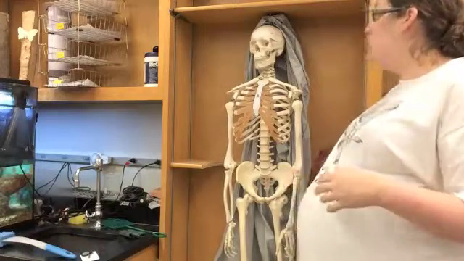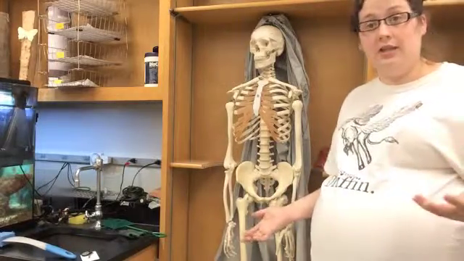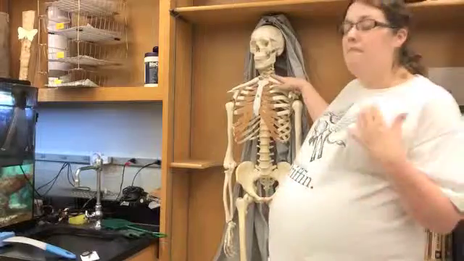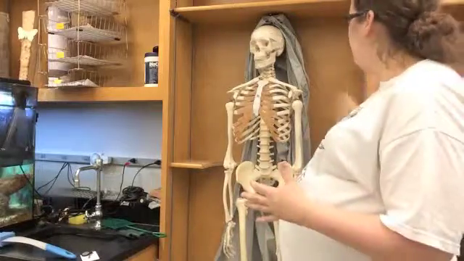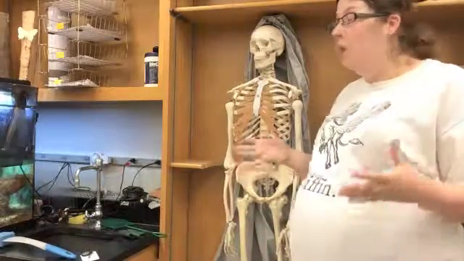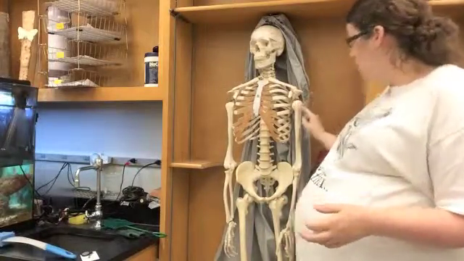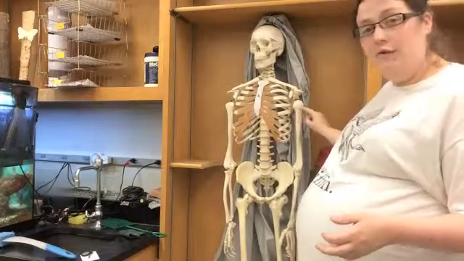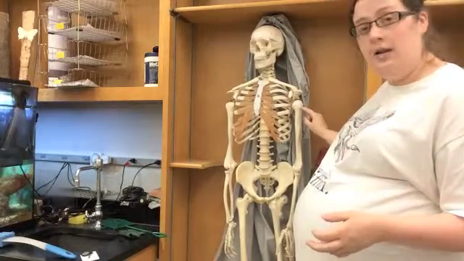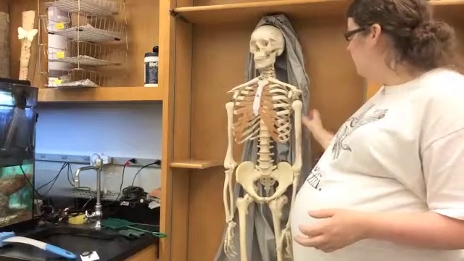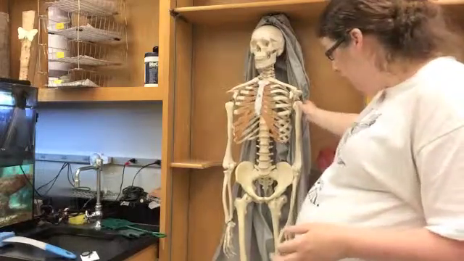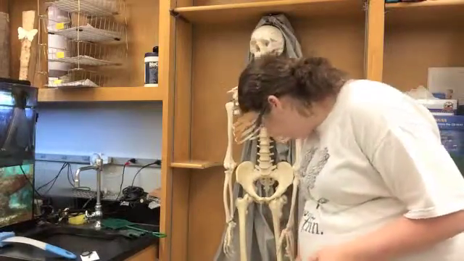Another thing we can look at is age of a skeleton. Because this is a model and not a real skeleton, a lot of the age characteristics are actually really hard to see. But this is a younger individual, probably in their 20s, and I can tell you that for a few reasons. One is the ends of the long bones here are not fully fused. I can still see a line between the long part of the bone and the end. All right, and I can see that in a couple of different places.